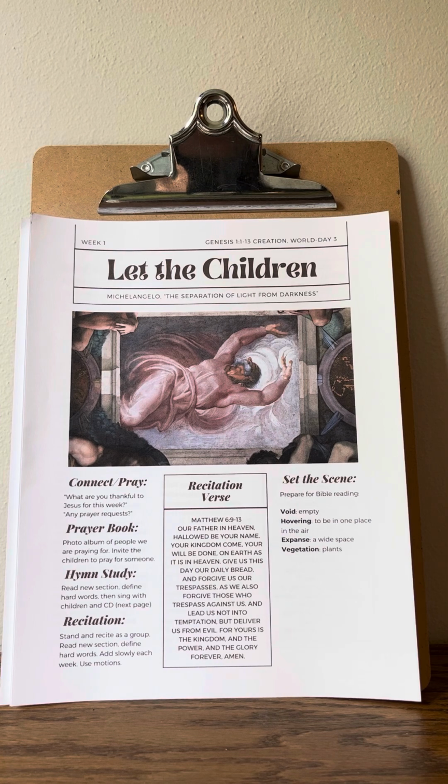Then hymn study, the lyrics for this term's hymn are on the next page. It's All Creatures of Our God and King. And then the recitation verse or the memory verse, which for this term is the Lord's Prayer.